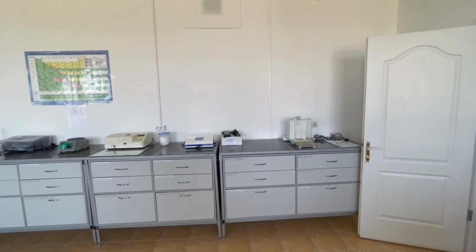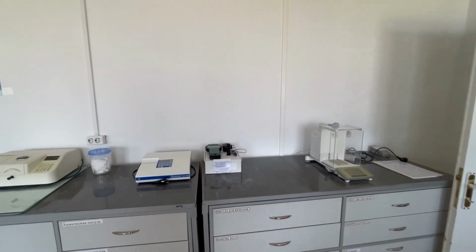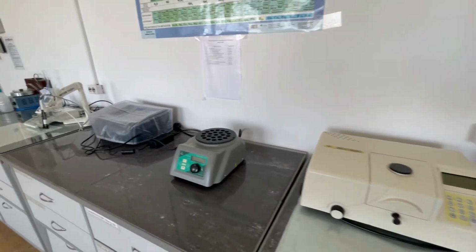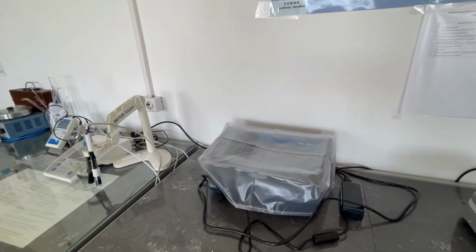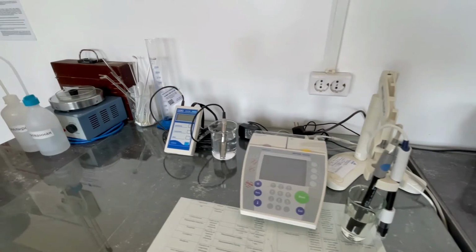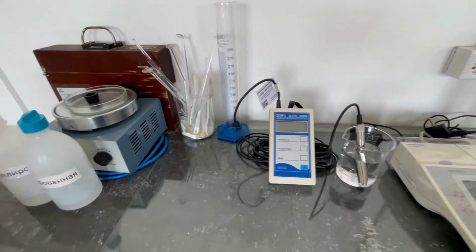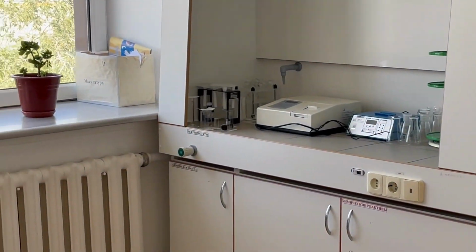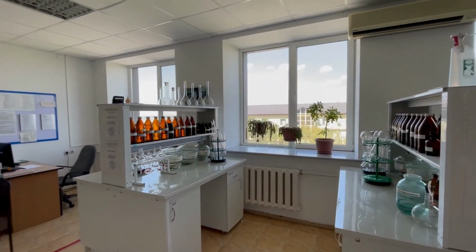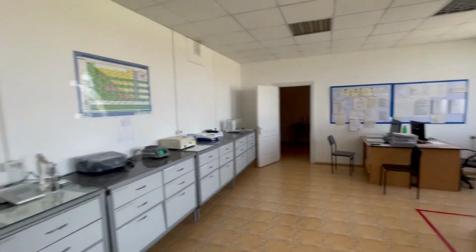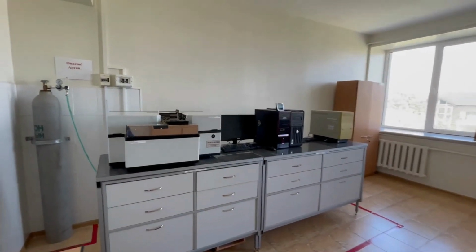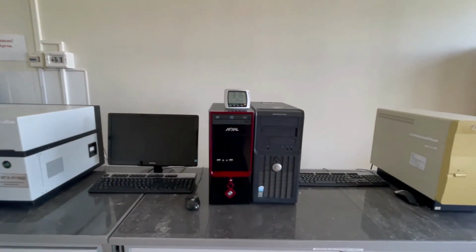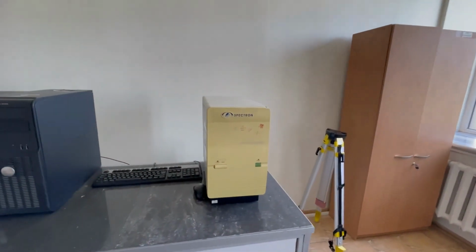So from the equipment of the ecological monitoring laboratory, we have a photocalorimeter, spectrometer, centrifuge, another spectrometer, multimeter, and the analyzer of dissolved oxygen. There we have another spectrometer. Let's move to the another laboratory. So here we have an atomic absorption spectrometer, which is for analysis of metals in water. Here we have a spectron.